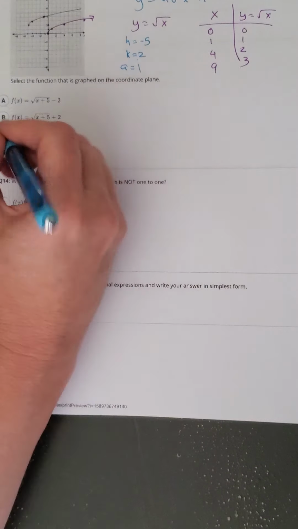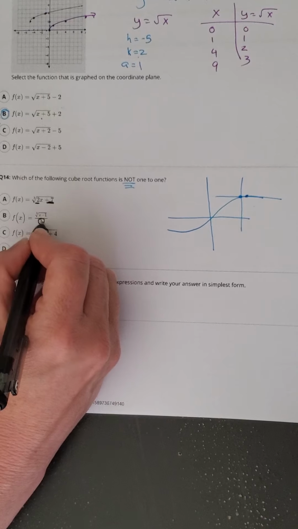So in fact, this will be some kind of a horizontal or vertical stretch, and this will be a horizontal shift. This, you're just changing your a value, right? So you're multiplying by like a third.